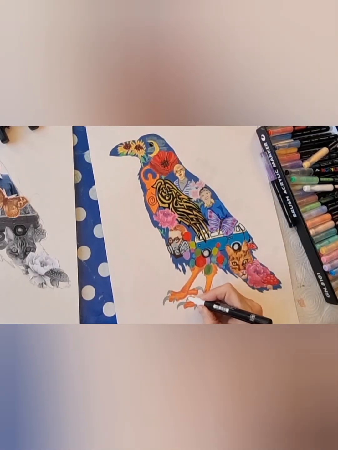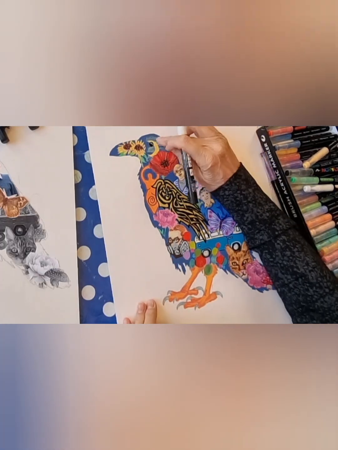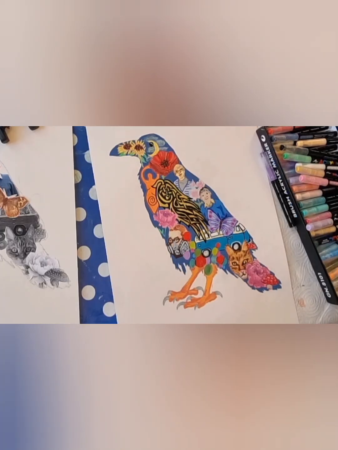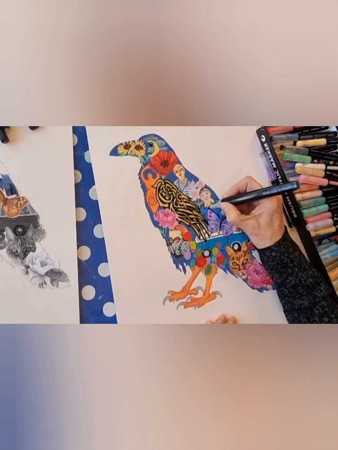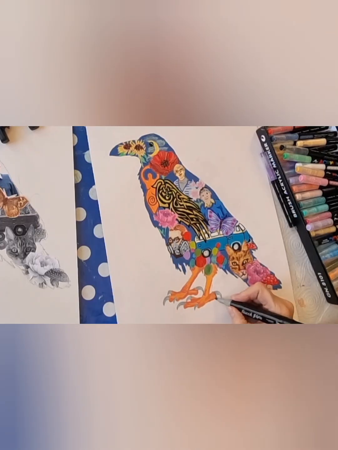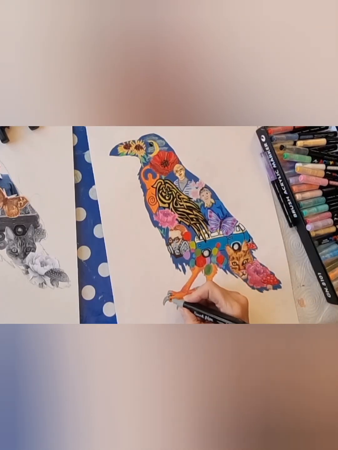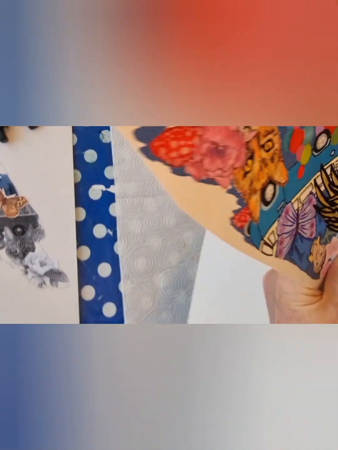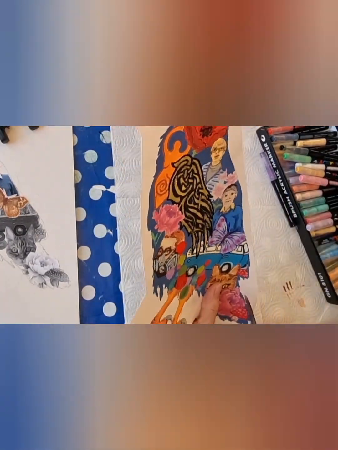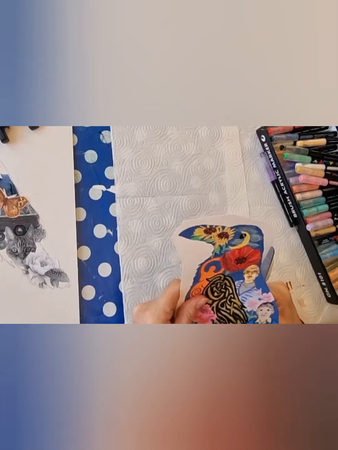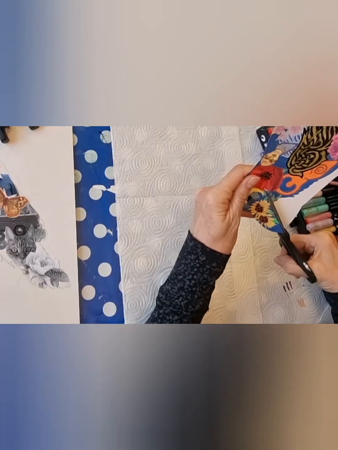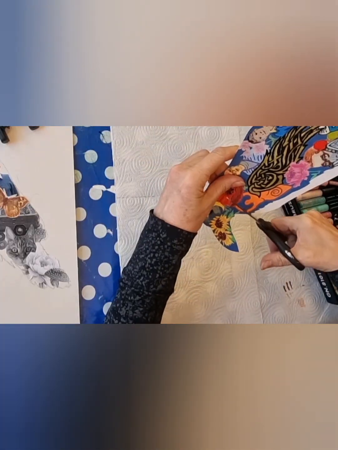Bit of white on there. So he's nearly finished now for today. So the next thing, after a little bit of correcting mistakes, the next thing to do is to cut him out. Yep, he's being cut out. So cut him out and then decide what comes next. Does he go on a collage? Is he going to be stuck onto a background? Does he become something else?